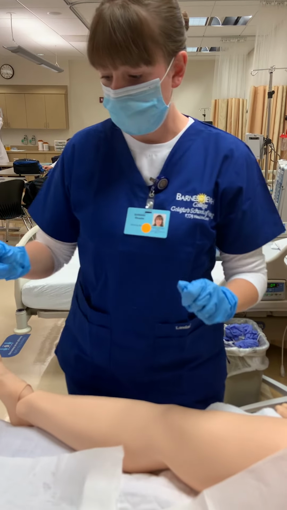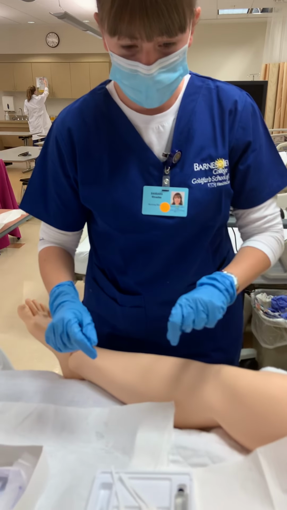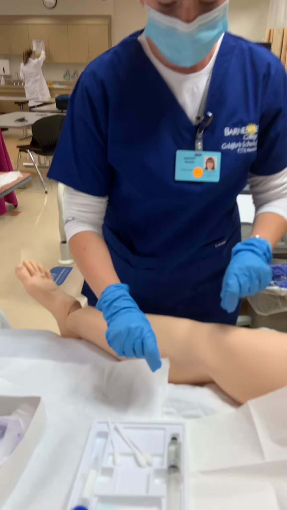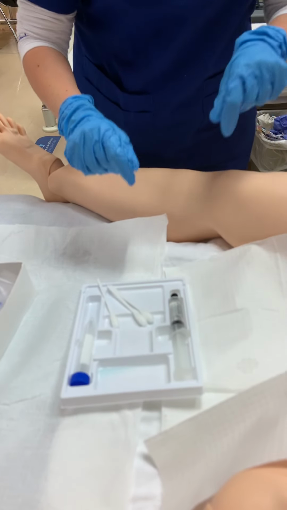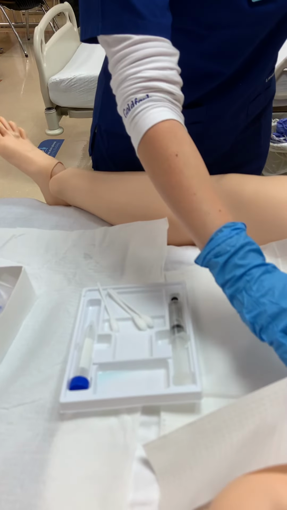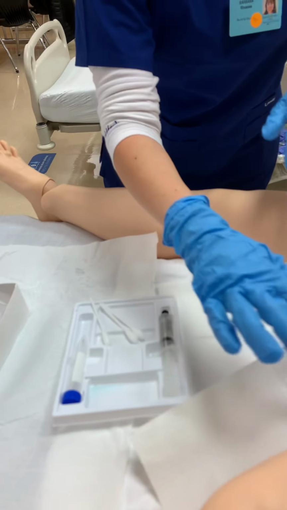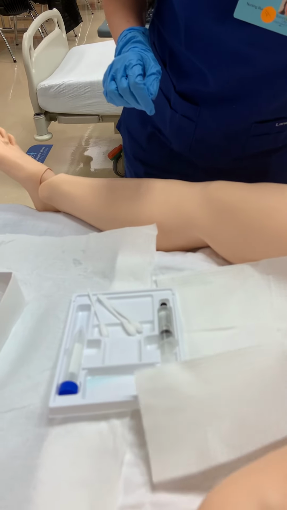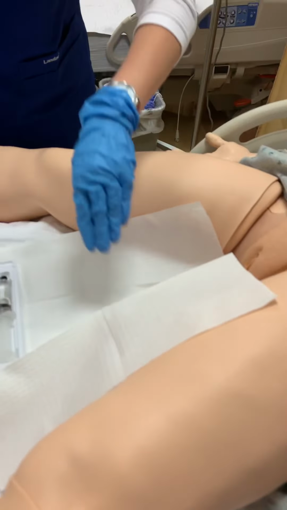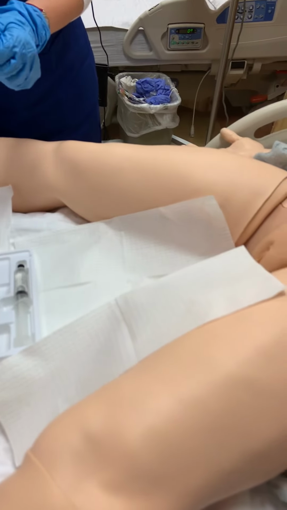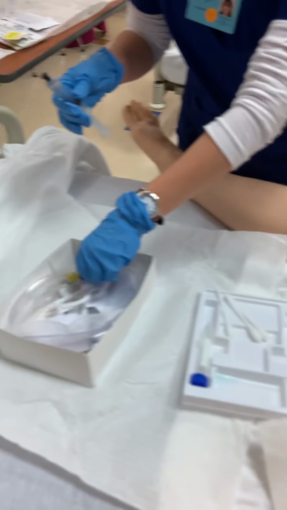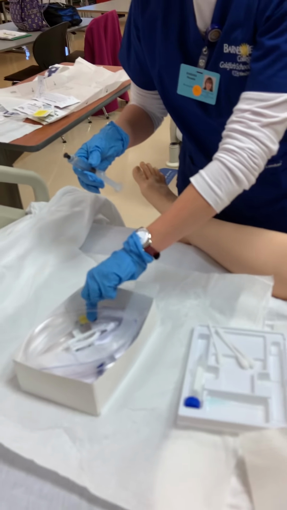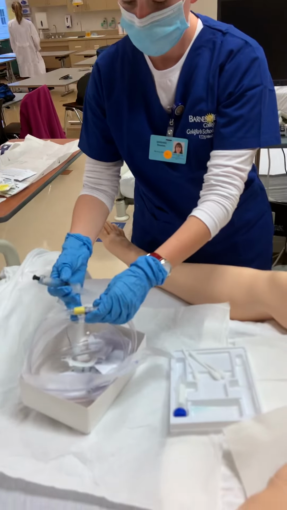Alright, so at this point I am going to take my syringe here. Now that I have my sterile gloves, I'm just going to push this down just a little bit. Okay, so I'm going to take this and connect that catheter piece here.